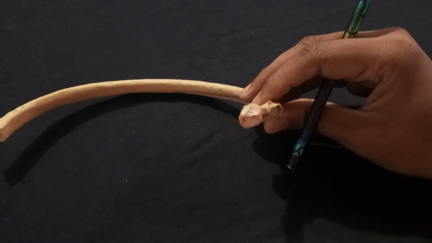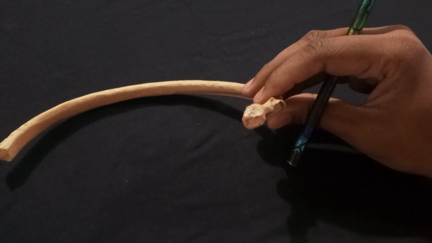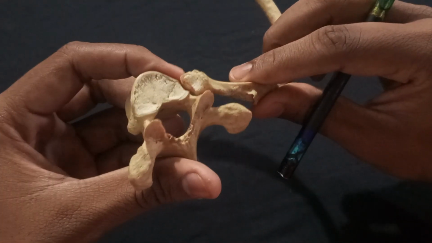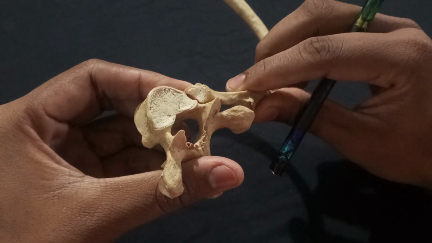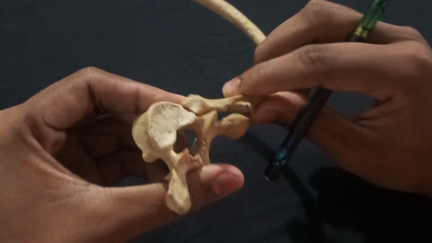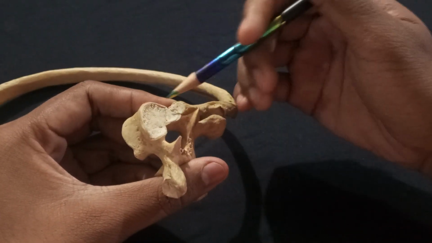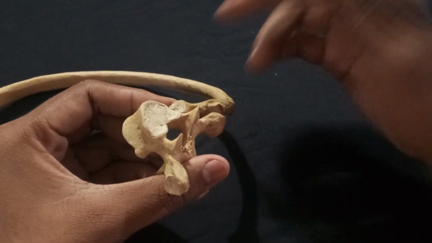The articulation that takes place with the vertebra is the plane type of synovial joint. The head is articulating with the vertebral costal demifacet like this. The upper portion will articulate with the superior vertebra.